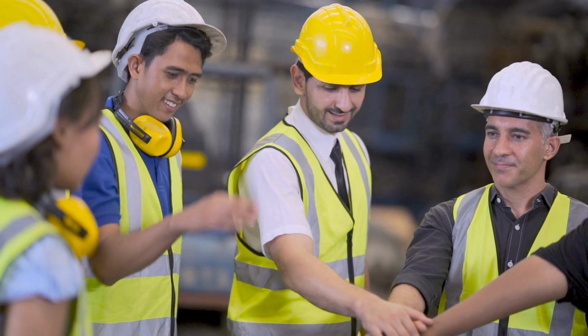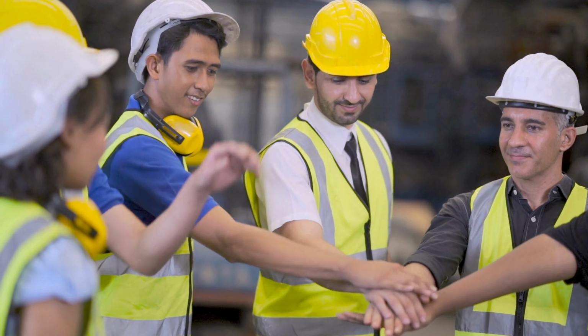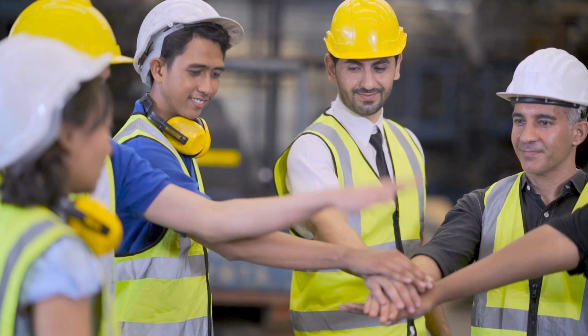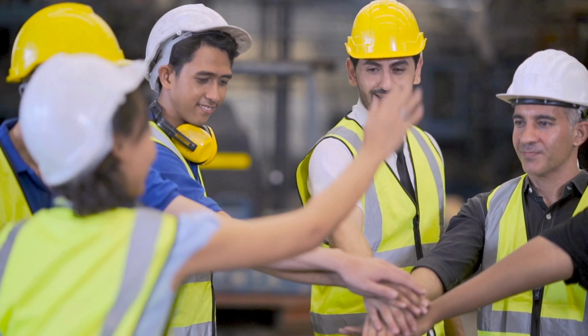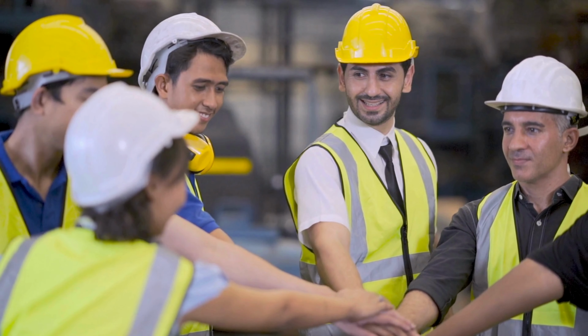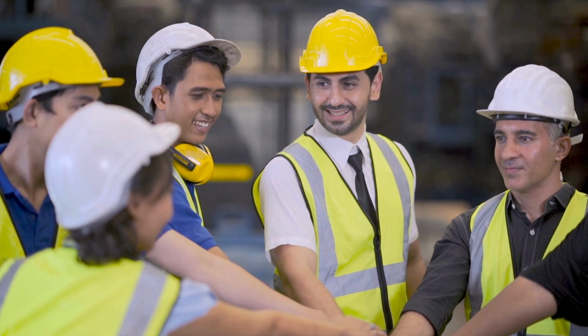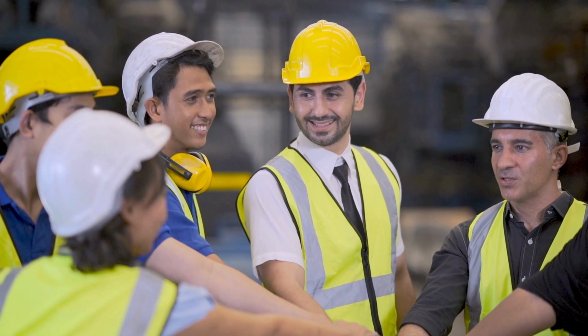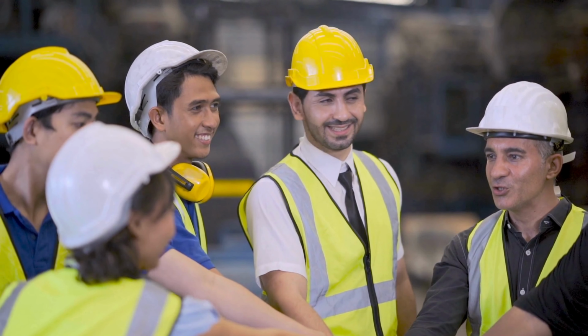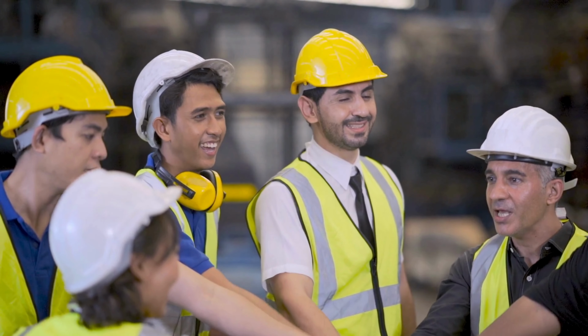Document the JSA. Explain that the JSA should be clear, easy to follow, and accessible to all employees involved in the task. Review and revise the JSA regularly. Reiterate that JSAs aren't static documents and should be updated as tasks, environments, or regulations change.